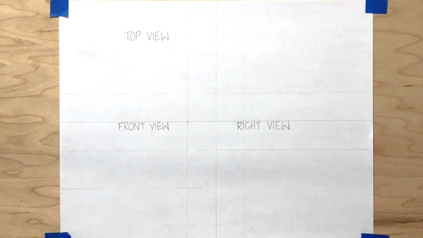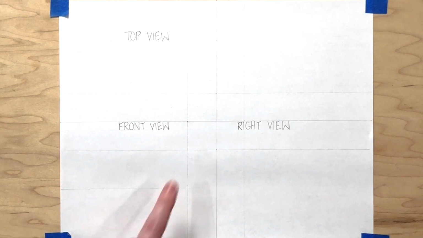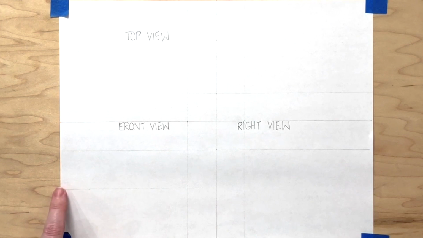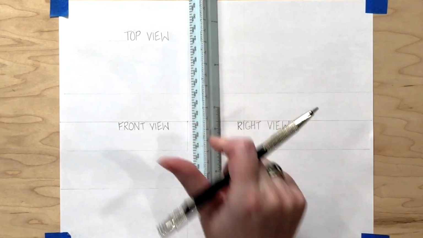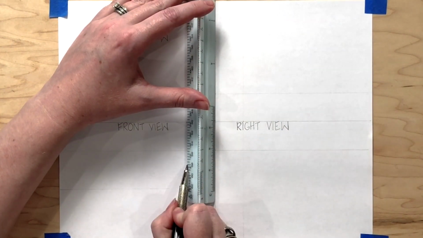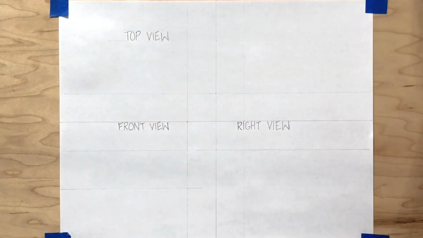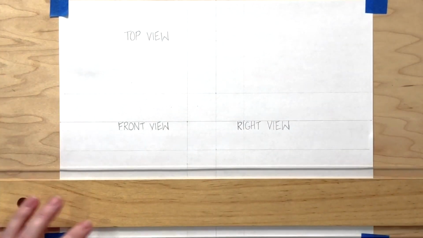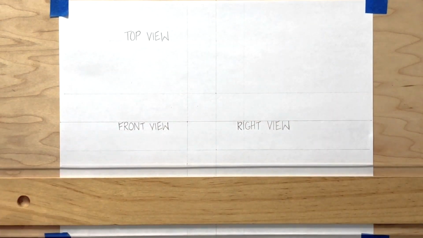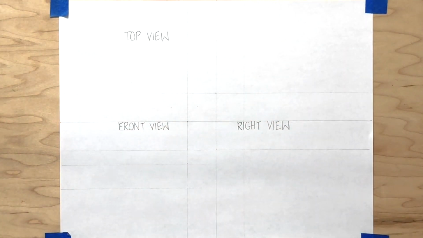The top of the roof will be along this top border line, while the line you just drew represents the base of the house. The walls of the house are 9 feet tall. Using a scale ruler, mark the distance on the right border line. Use your T-square to draw a light horizontal line. The total length of the house is 40 feet.